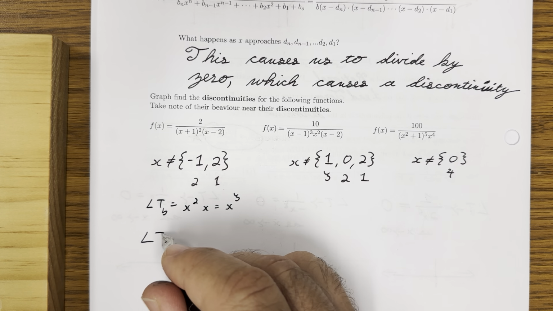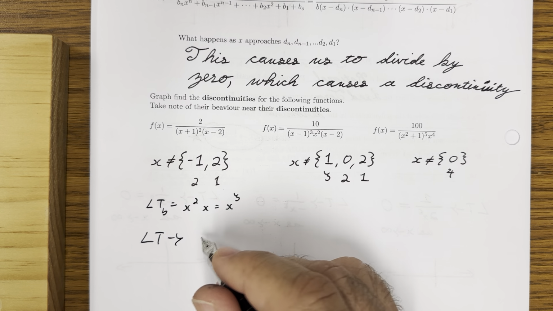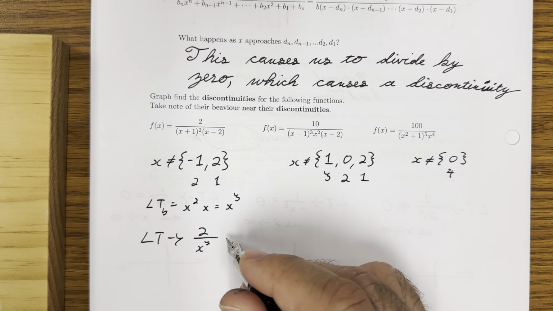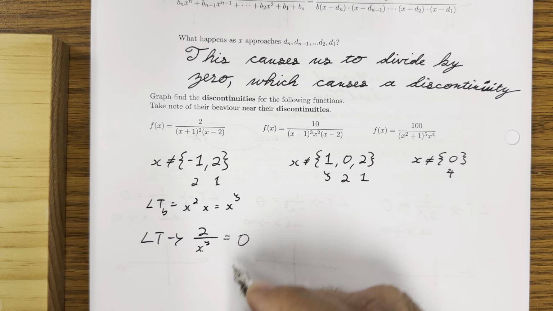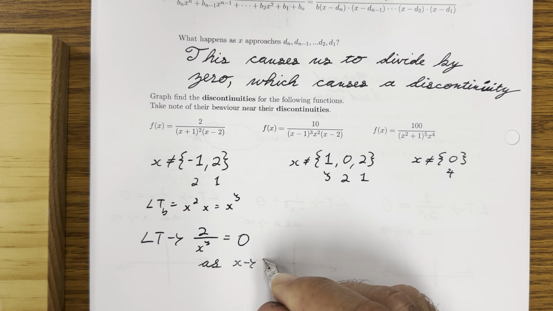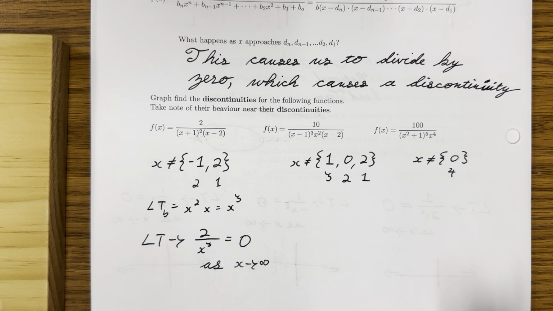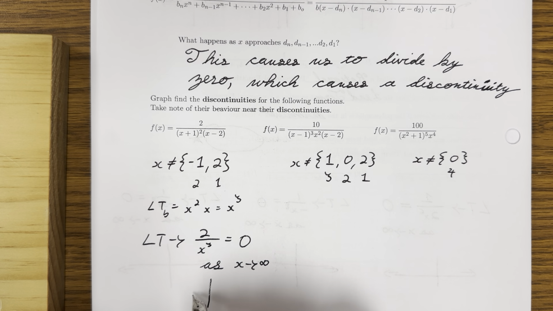So we'd say the lead term approaches 2 divided by x cubed, which is 0 as x approaches infinity. Telling us that our end behavior is simply like this.